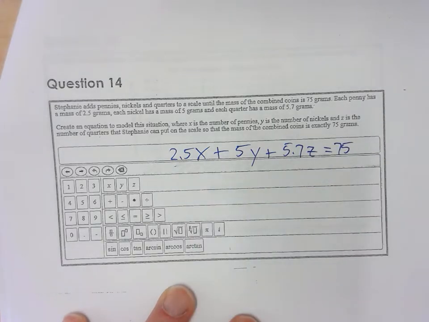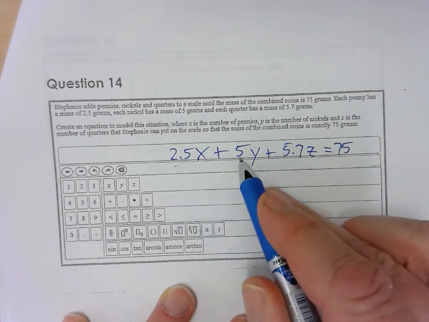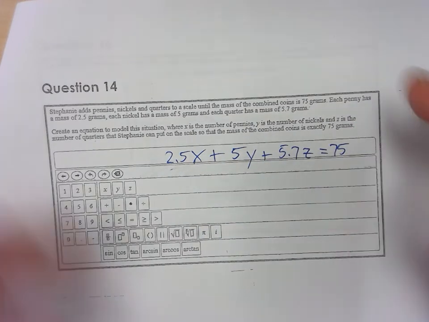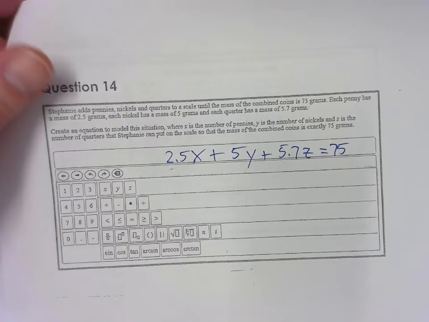So there's the equation. It's 2.5 for each x, 5 for each y, and 5.7 for each z, and that would be an equation to help you solve this situation. You don't have to solve it, you just have to come up with the equation.